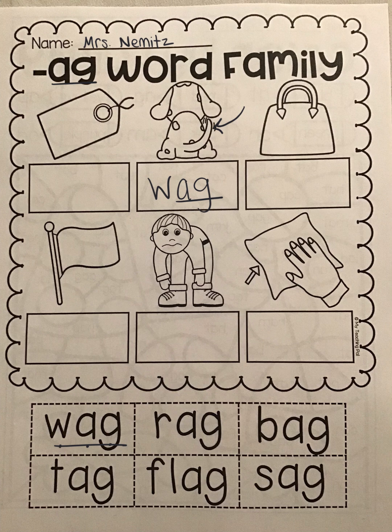Our next word is rag. R-A-G, rag. See, the arrow is pointing to the rag. Please underline the ag word family. Ag.